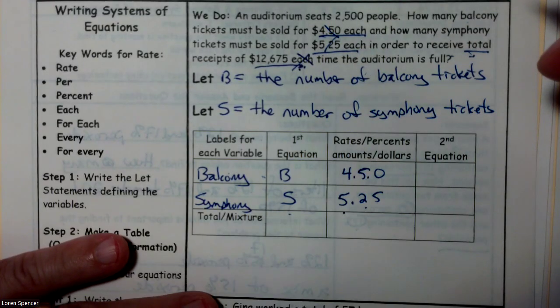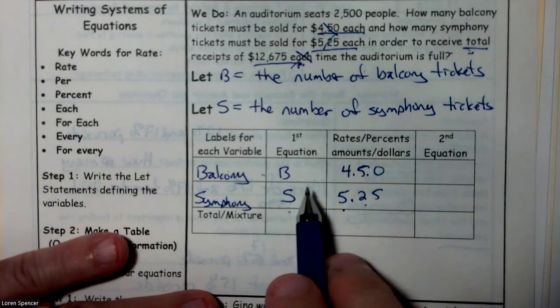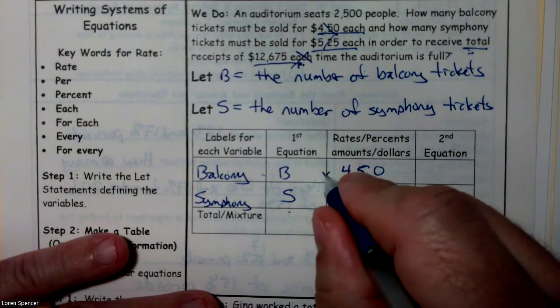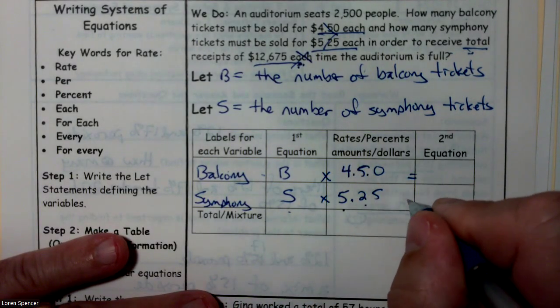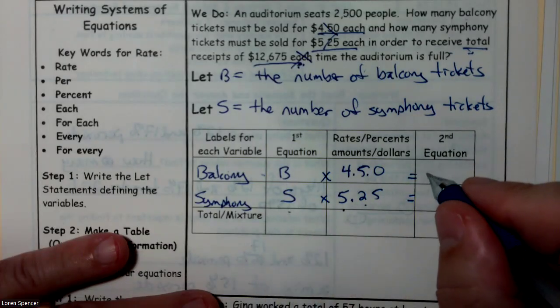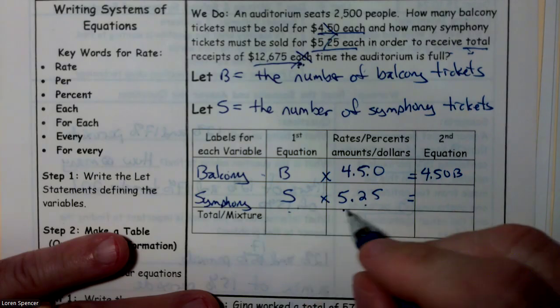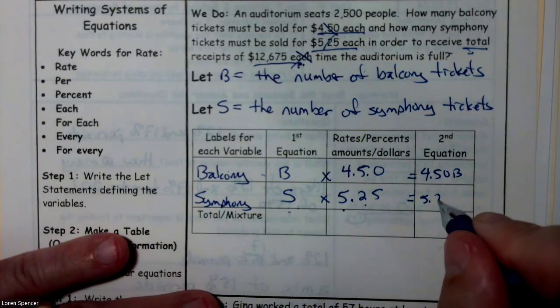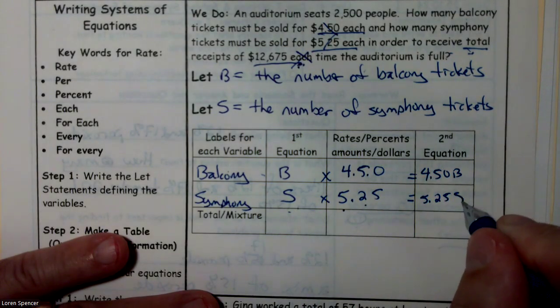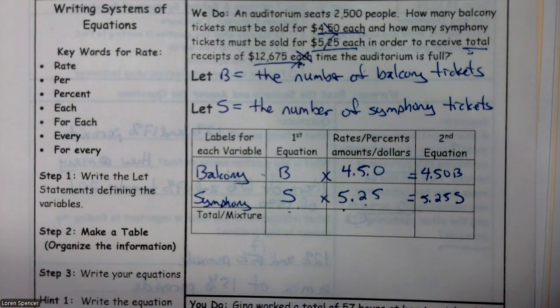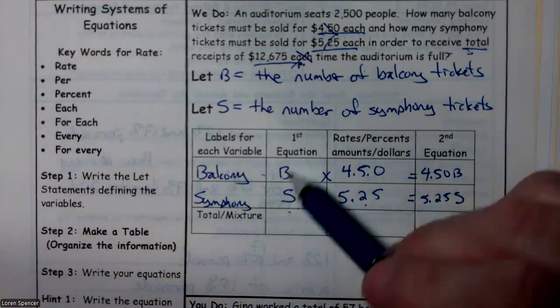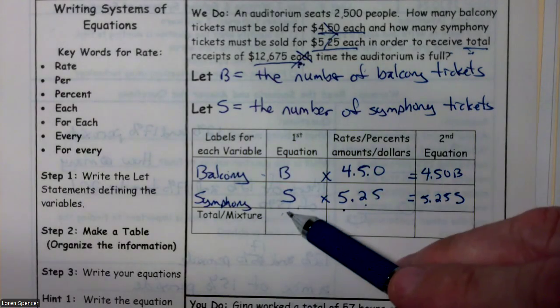So let's continue on because I'm going to go ahead and start multiplying because we have 2 values left and they're kind of hard to place, but this becomes 4.50B and this becomes 5.25S.